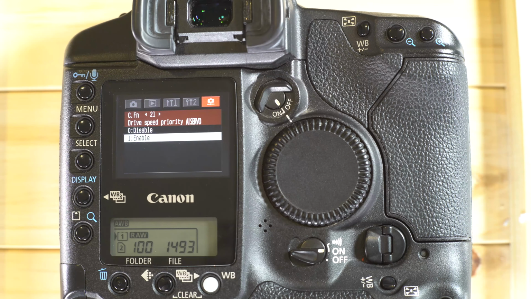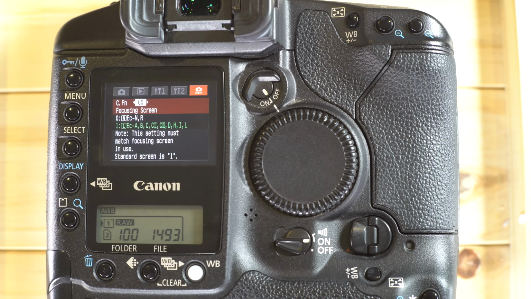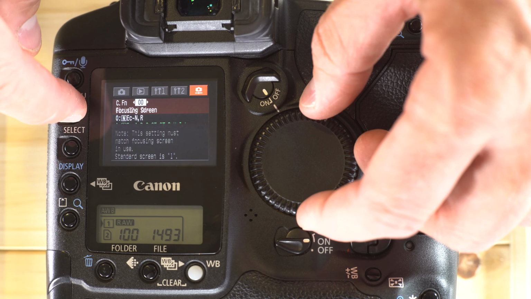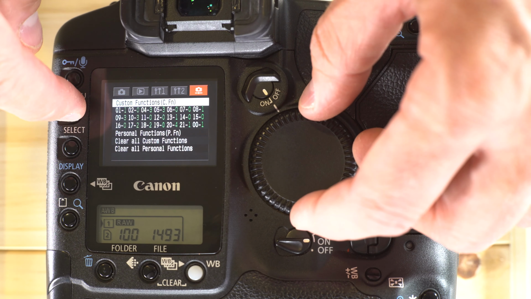All right, and the last one is going to be custom function number 0. This is your focusing screen selection function. There are 2 options, 0 and 1. If you have the default focusing screen, that is option 1. Option 0 is only for the ECN and ECR focusing screens. If you don't know which one you have, take a look in the viewfinder and then try to match it up with the listings online. And that is it for the custom functions.